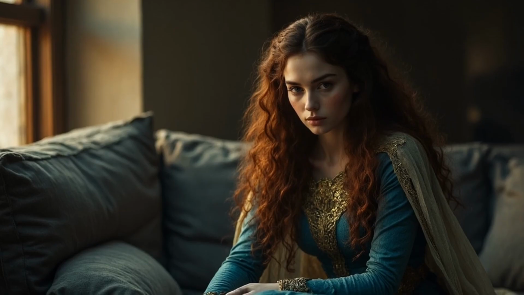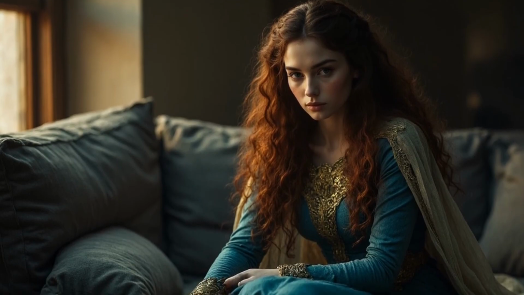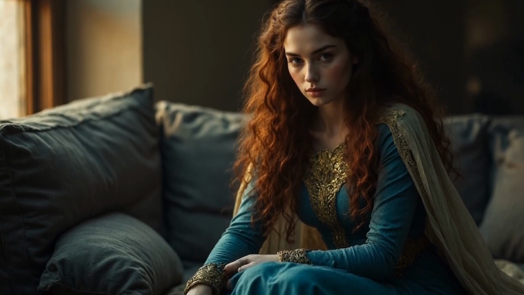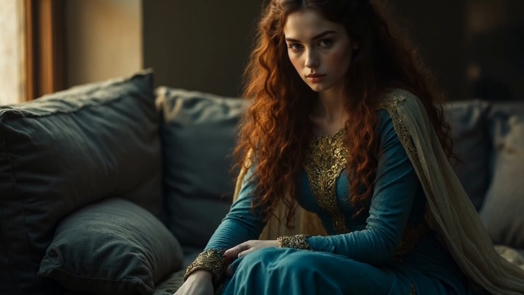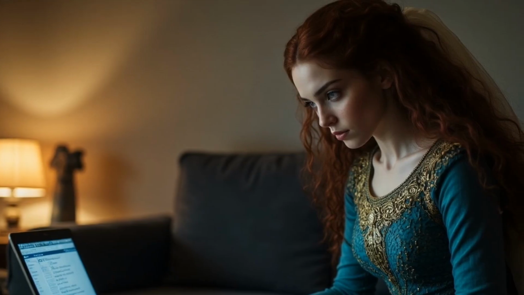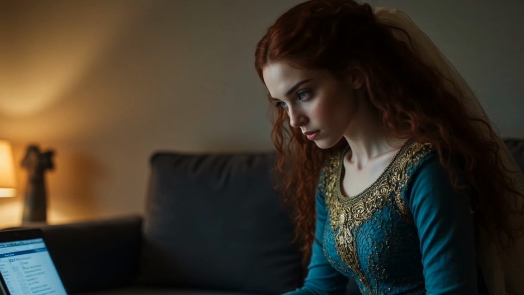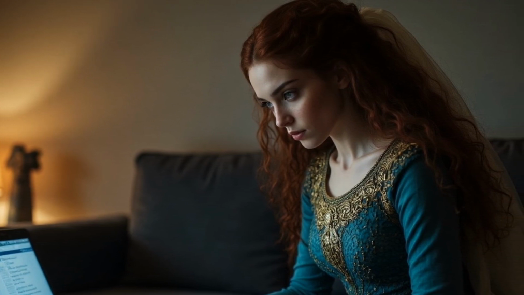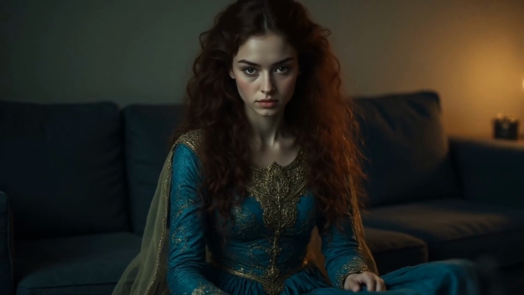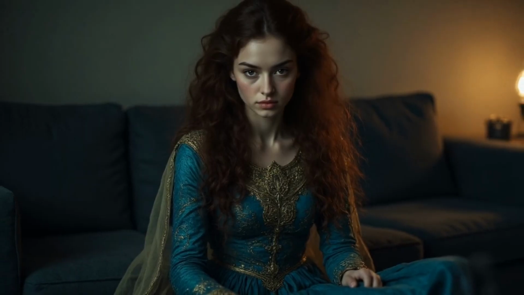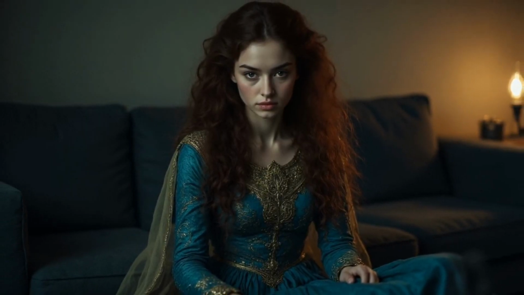In the dim light of her isolated apartment, Anna sits hunched on her sofa, the laptop screen casting a cold glow on her face. Endlessly scrolling through social media, her expression reflects a deep sense of loneliness and silent despair. Her voice barely a whisper, she admits, "I feel so alone, like no one understands."